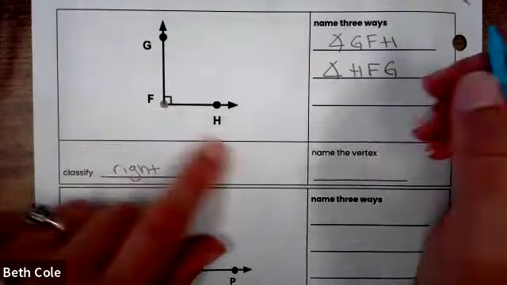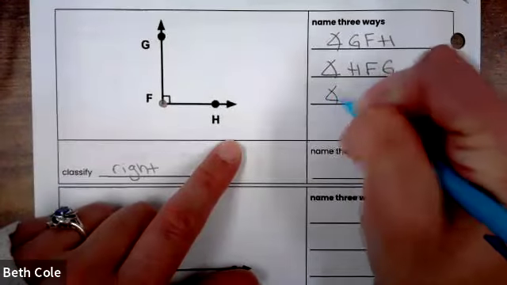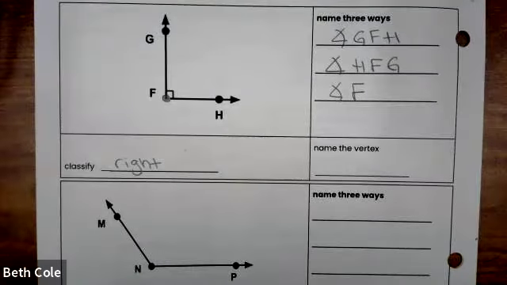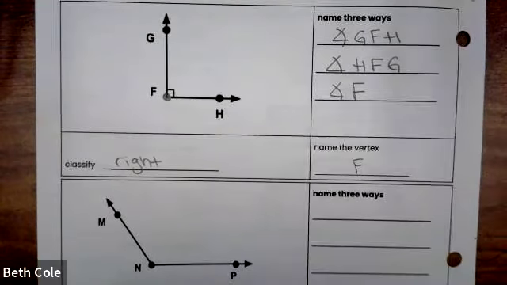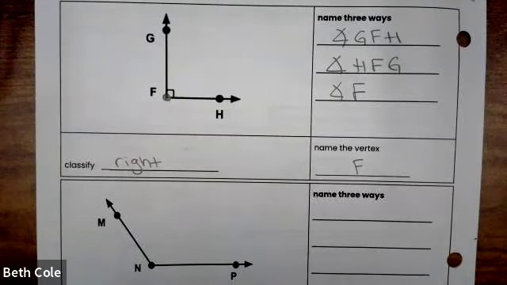Basically, it does make sense. Or you can actually just call it angle F if you were only going to label it with one letter. It could just be angle F. Oh, and then the vertex is F. That's kind of a redundant question. But let's just try it again.